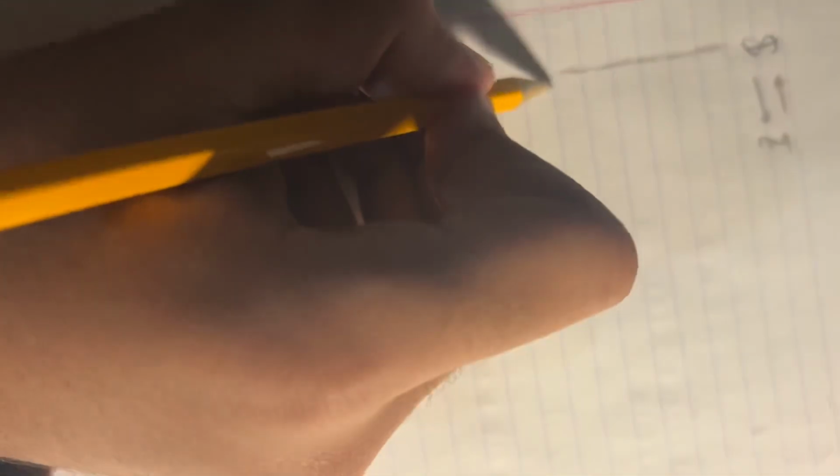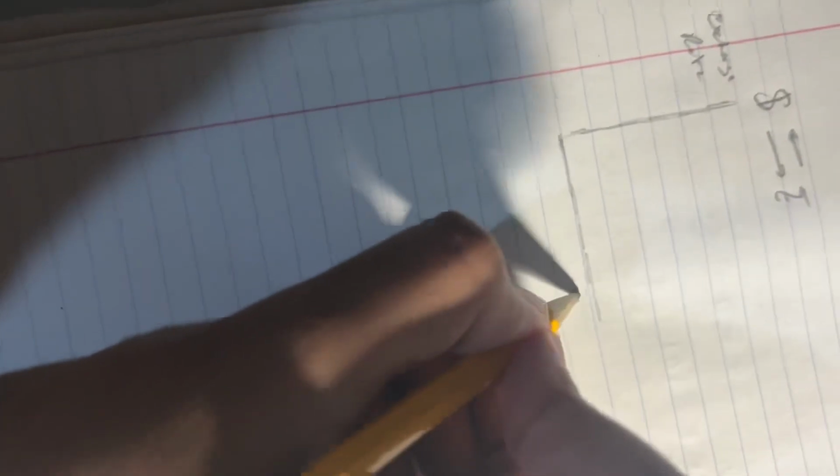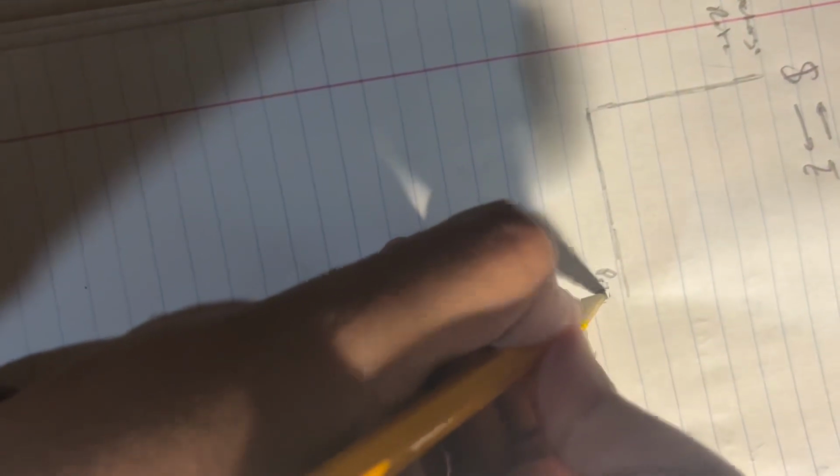Here's a graph of the Forex market. So we have the exchange rate, and here we have the price, or not the price, I mean the quantity.